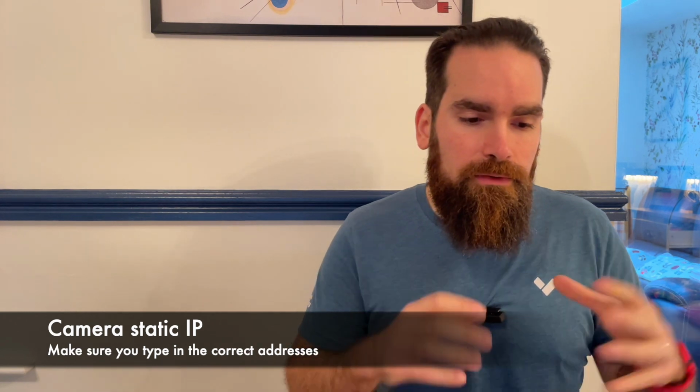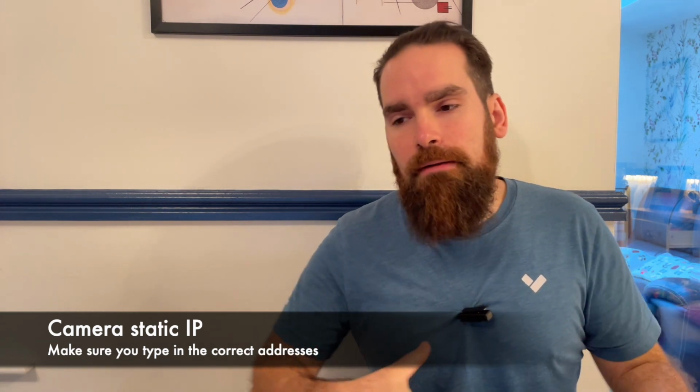If you can imagine, if you type in the wrong numbers, the camera will connect, but will not have the right parameters to be able to communicate. Luckily, the Verkada engineers have coded a fallback. So if the camera cannot connect to the cloud, after a while, it will go back and retry using DHCP, going back to its original state.